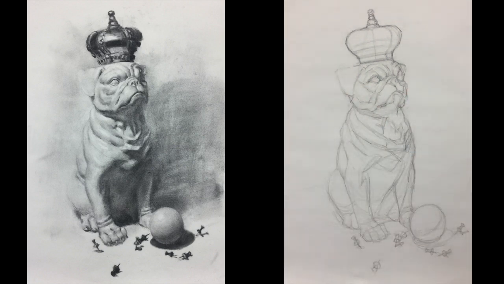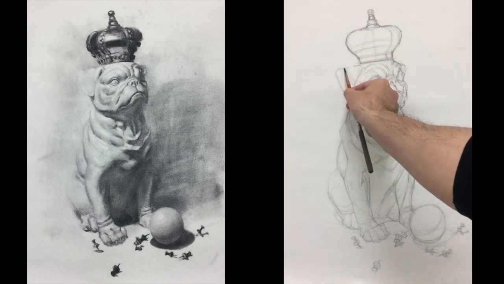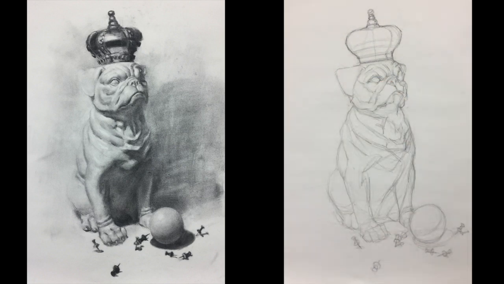Okay, pretty much, I have set up the outline, the contour line for the subject, and I'm about to go into the second stage, which is unifying the subject with shadows, things like that.